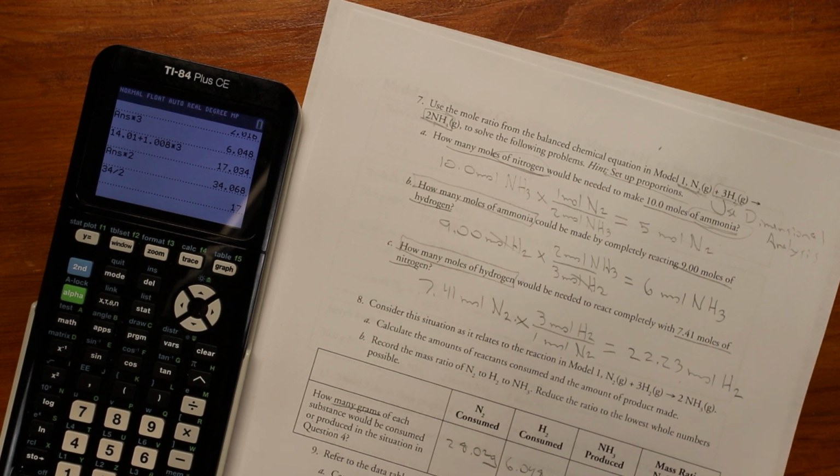Can the mole ratio from a balanced chemical equation be interpreted as ratios of masses? There's a big resounding no there. Use mathematical concepts to explain how your answer in part A is possible.